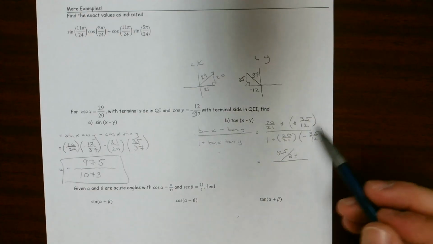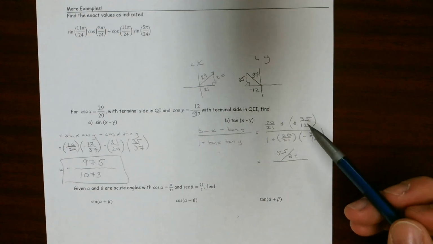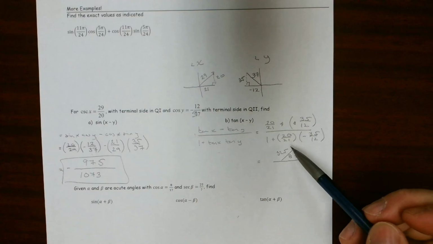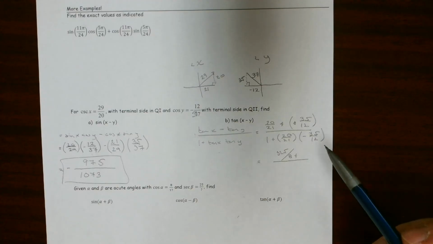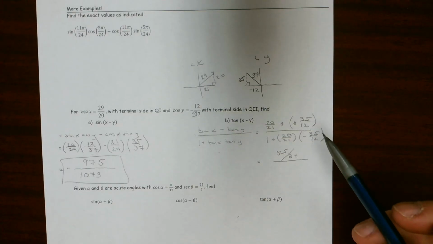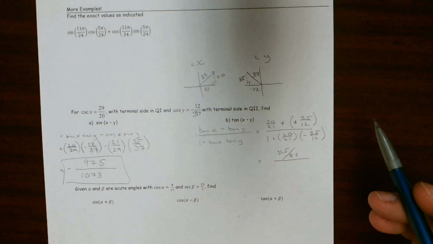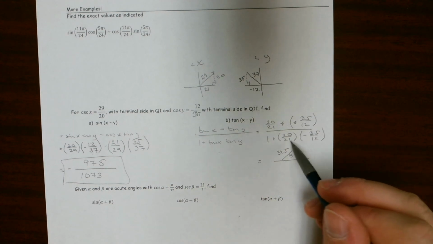I'll let you guys do that on your own. You should know how to do common denominators by now. Now on the bottom, our common denominator will be whatever 21 times 12 is, so that's 252, ladies and gentlemen.